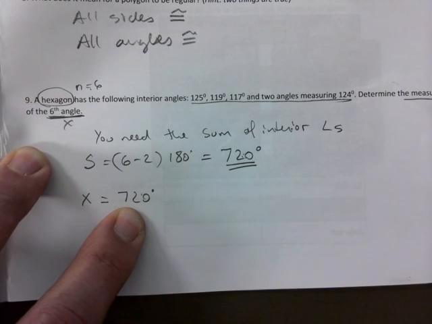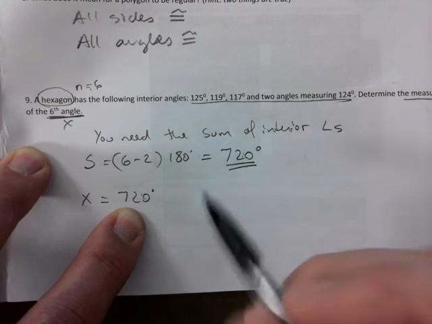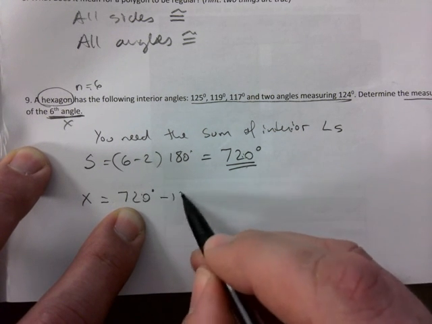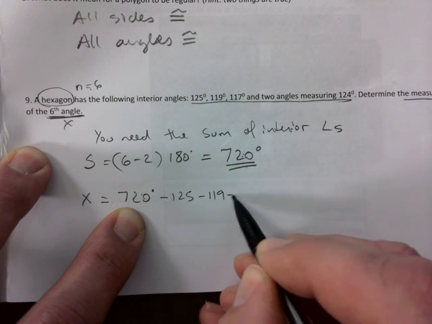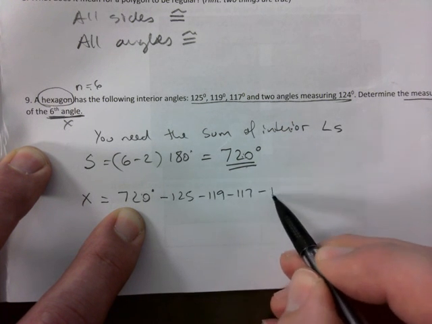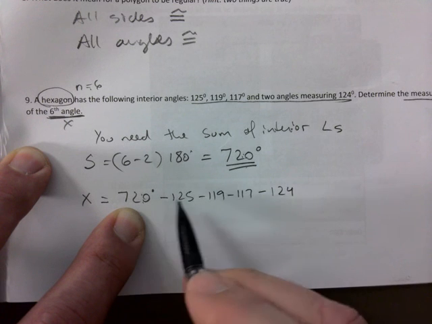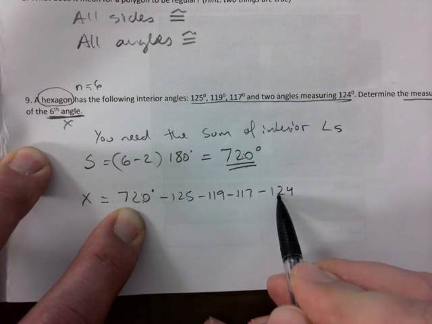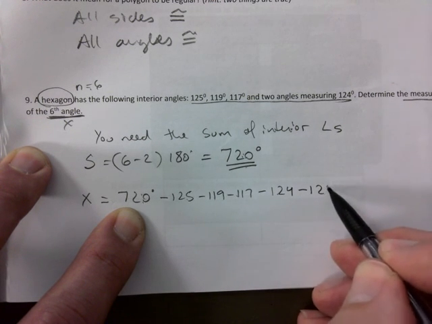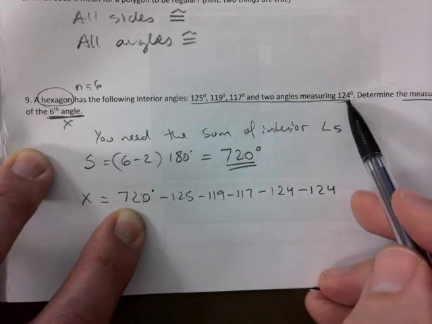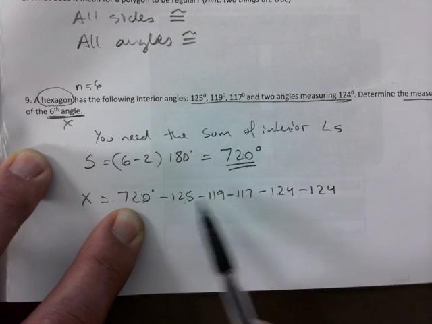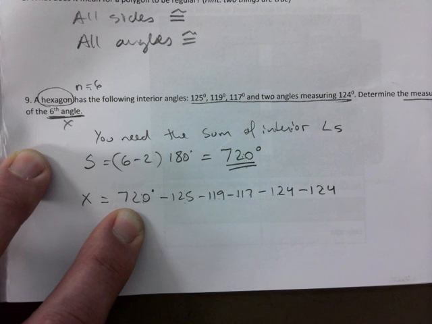If this had been a heptagon, you figure out the sum for a heptagon, and then you start subtracting the ones you know. So 1, 2, 3, 4, and there's two angles that measure 124. So 1, 2, 3, 4, 5 angles we know.